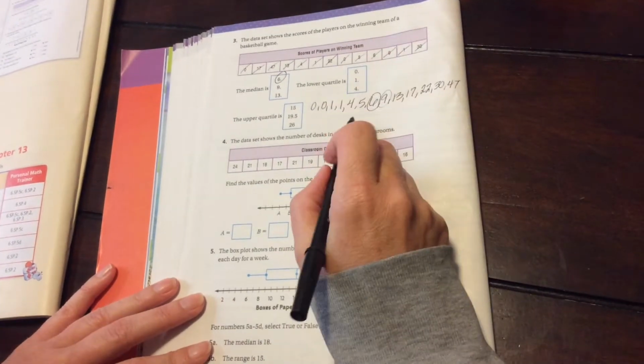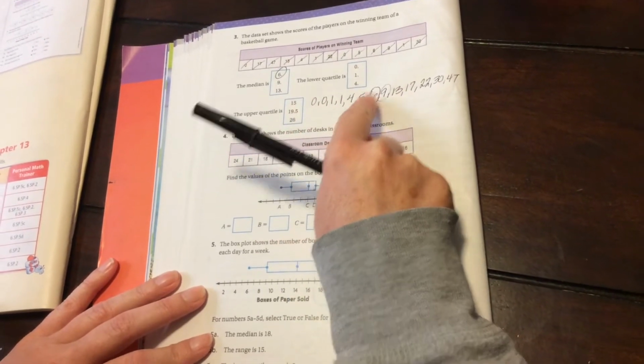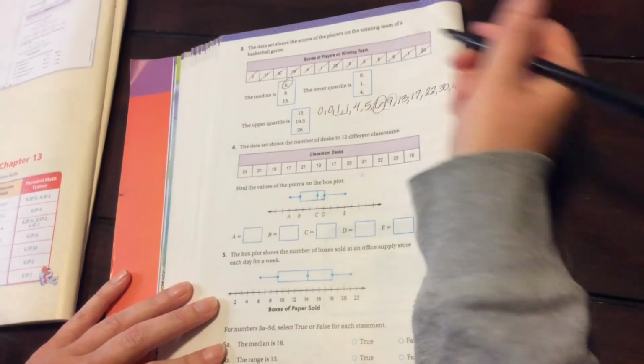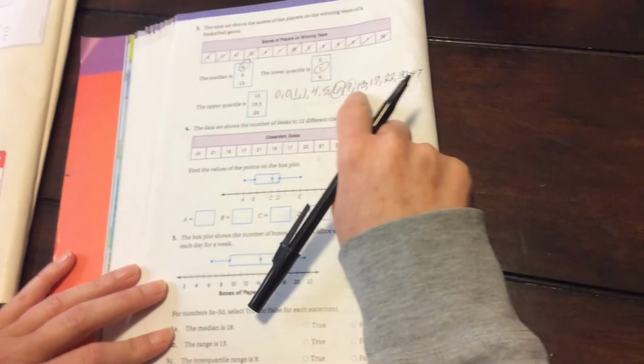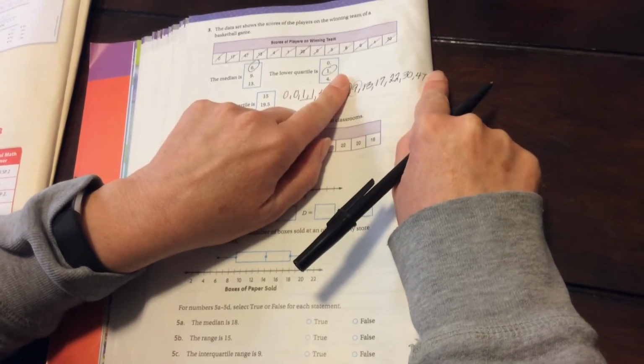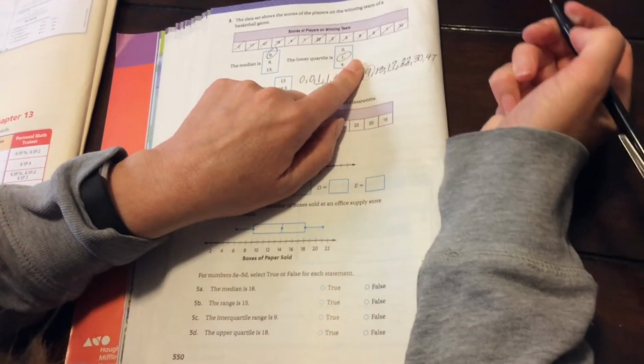On my lower quartile, I'm looking at these 6 numbers. I'm not going to count the 6, which is right in the middle. So my lower quartile is a 1. And then my upper quartile, I'm looking at my 9 to my 47. So the 2 numbers in the middle are 17 and 22.